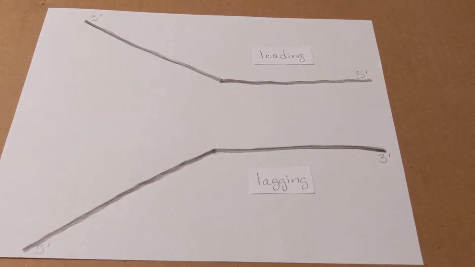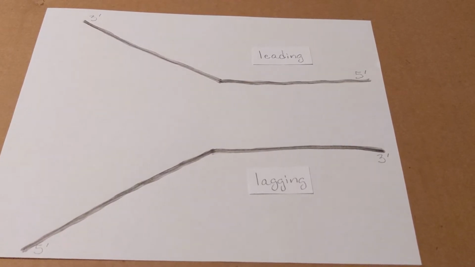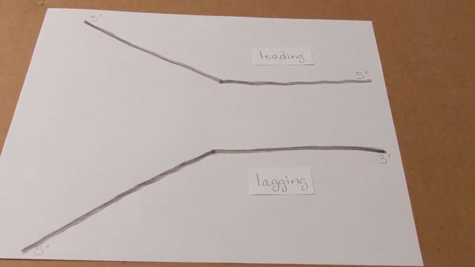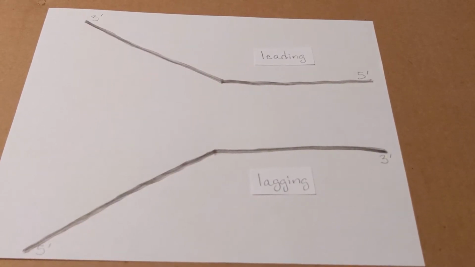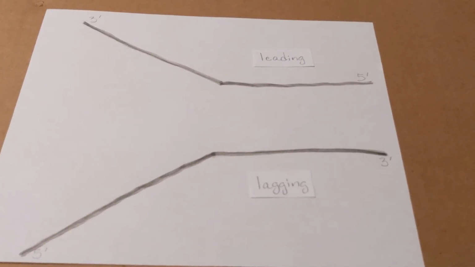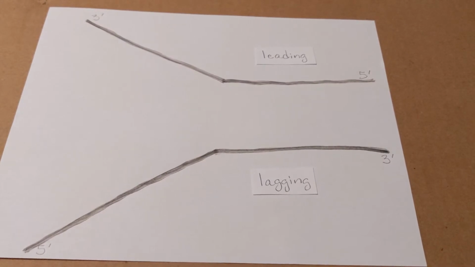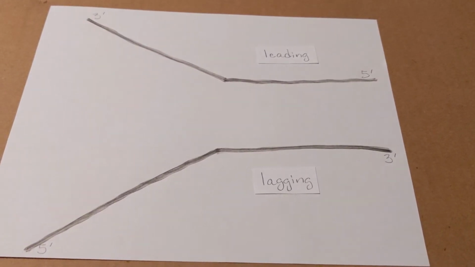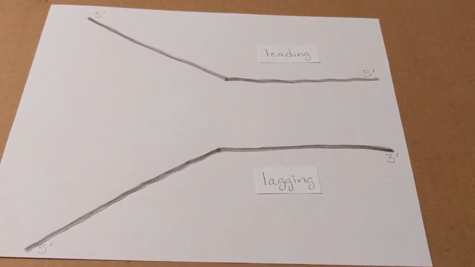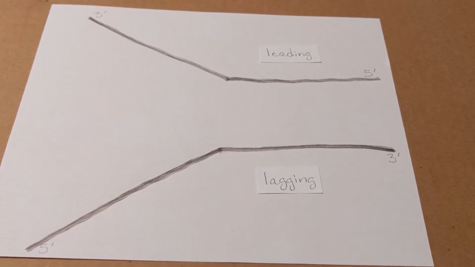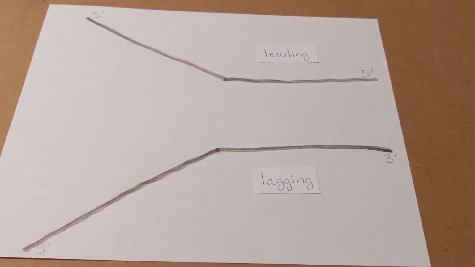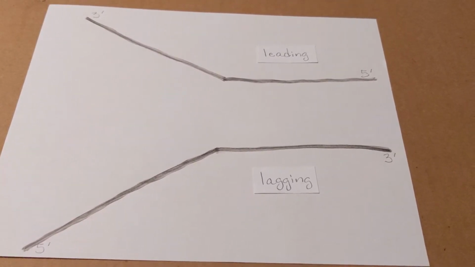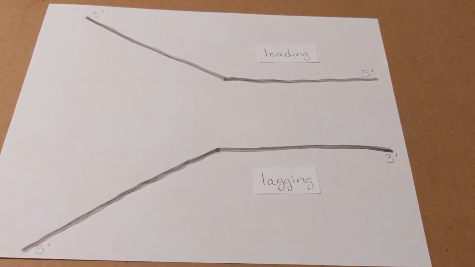This DNA runs anti-parallel, which you can see on the drawing with how the 3' and 5' ends are on opposite sections of the replication fork. The top strand is the leading strand because it will continuously synthesize in the 5' to 3' direction towards the fork. The bottom strand is the lagging strand because it will discontinuously synthesize in the 5' to 3' direction away from the replication fork.